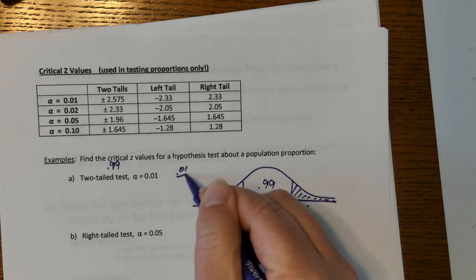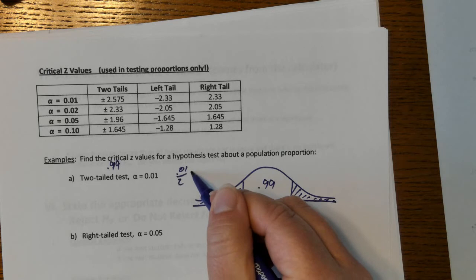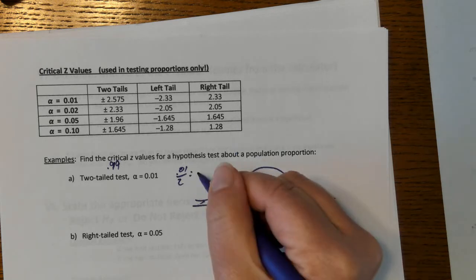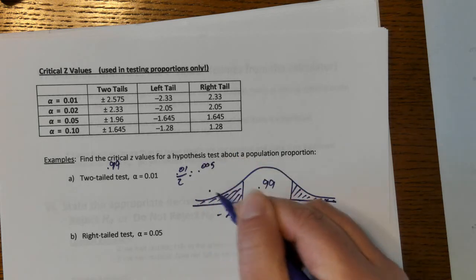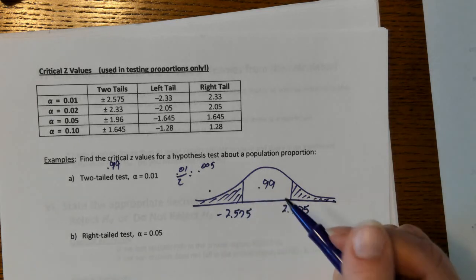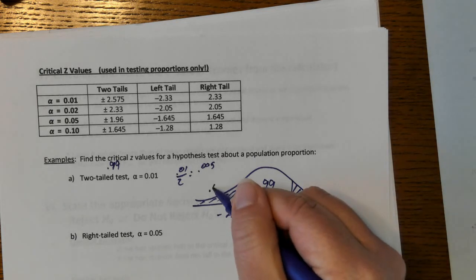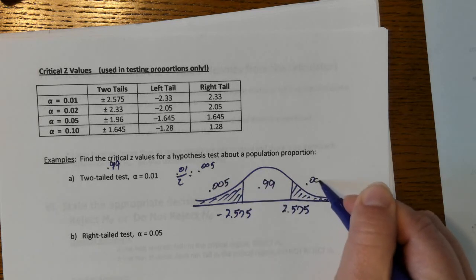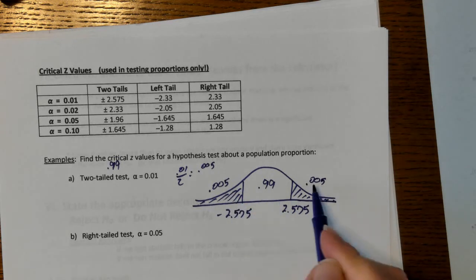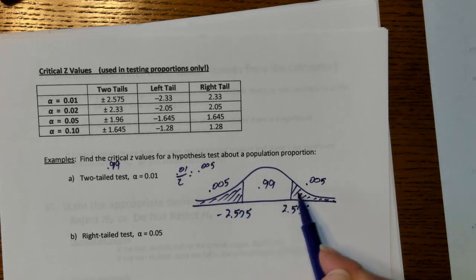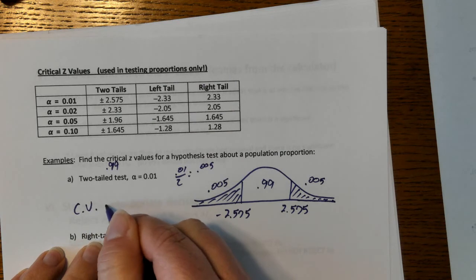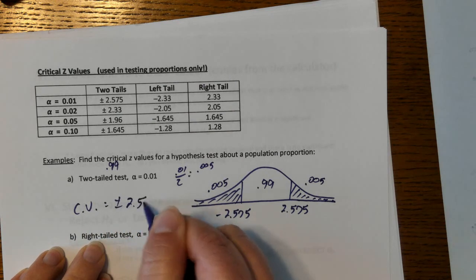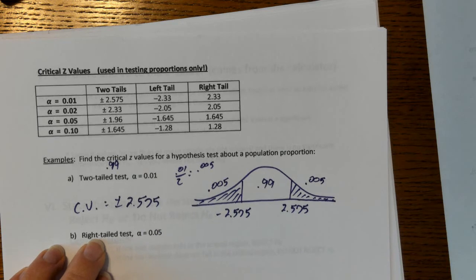That 0.01 got split between two tails, okay, and we would get 0.005. So the area of the test statistic, or the probability of the test statistic being in this area, is 0.005. The area of it, or probability of it being in this area down here, is 0.005. Notice that those three probabilities together add up to one whole to represent the whole area under this curve. Okay. All right, so our critical values would be plus or minus 2.575. That's what they wanted us to find.